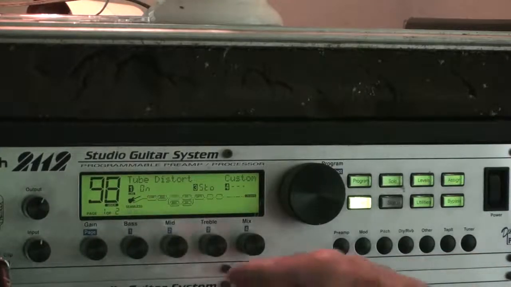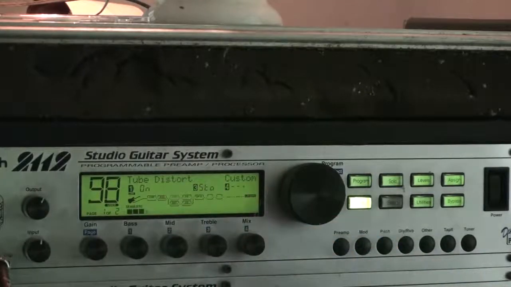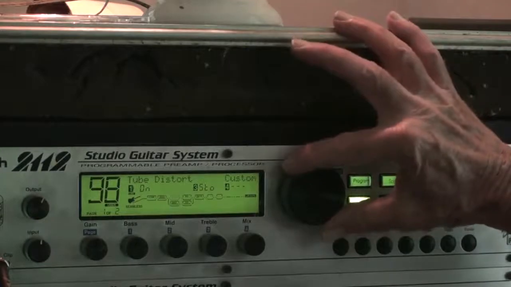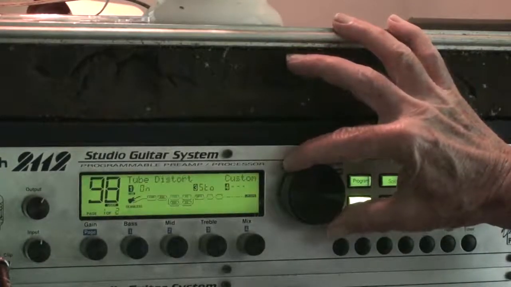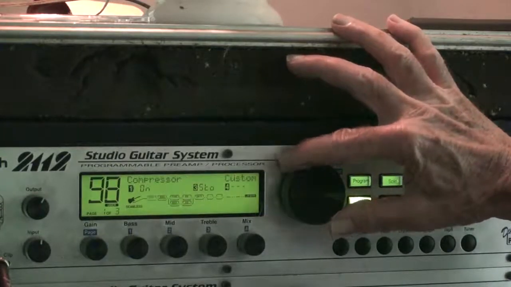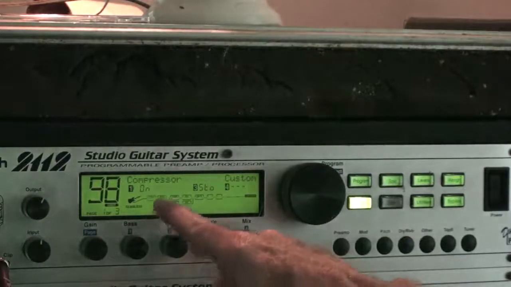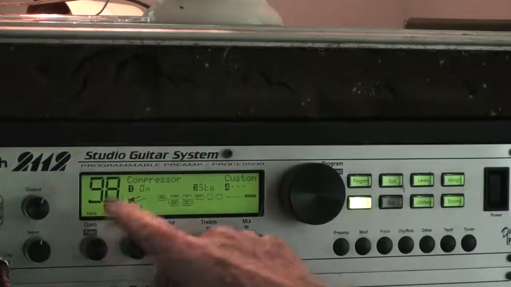Now let's say you want to change something in there. Well, you can. All right, here's the compressor. The compressor is on. Now this is page 1 of 3.